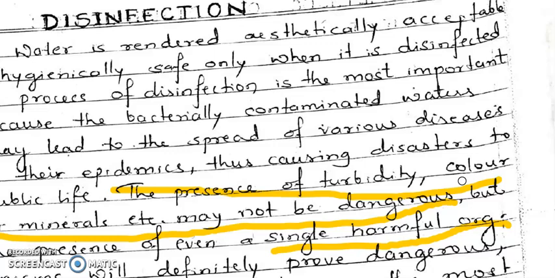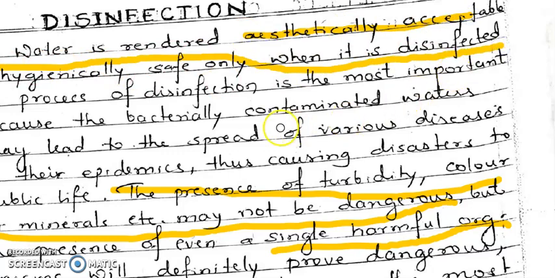So people will like to drink that kind of water which is completely sparkling clear, no turbidity at all. But it can have microorganisms. So disease causing microorganisms may be present. So bacterial contamination may still be there in the water. Therefore water is aesthetically acceptable and hygienically safe only when it is disinfected, right?